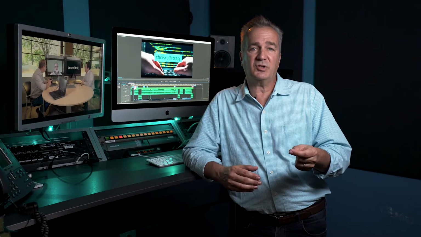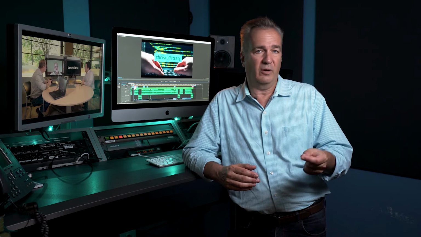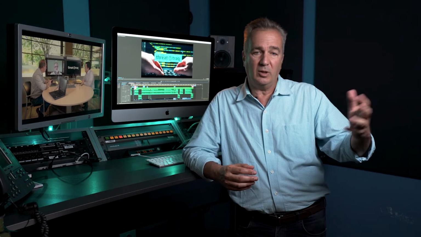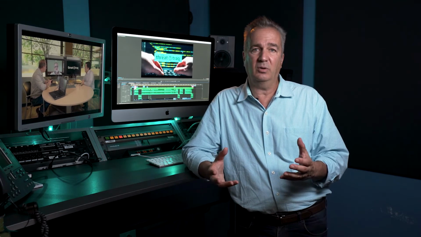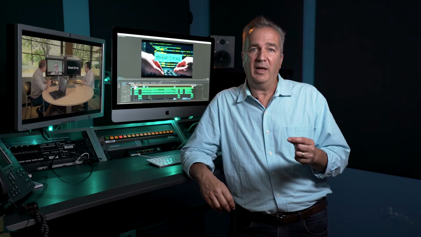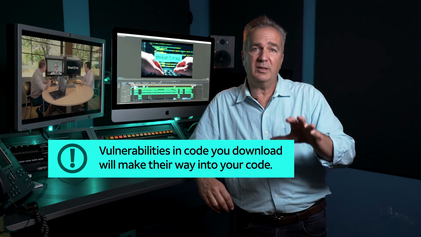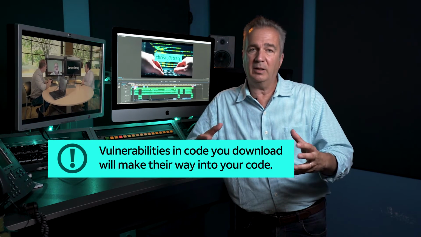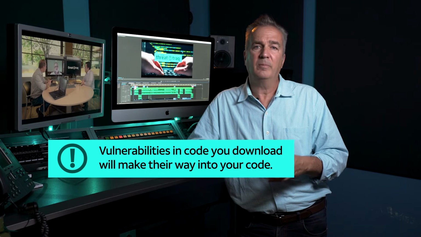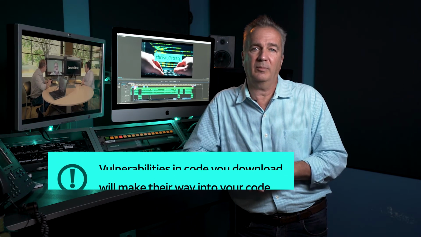Now, if you're just starting out in coding or software development, you may routinely go on the web and go to a site and download snippets of code or open source code that you incorporate into your project to make your life easier. You have to be aware that anything that you download from the internet, any snippet of code, any Docker image, may have vulnerabilities or bugs in it. And those vulnerabilities and bugs will in turn end up in your software. So be aware of what you download from the internet.